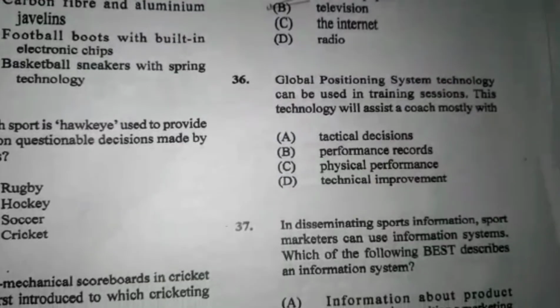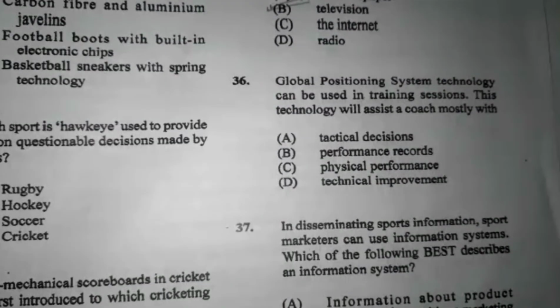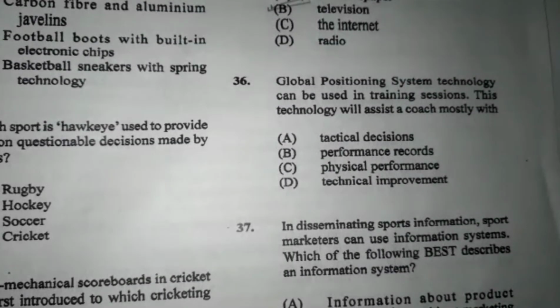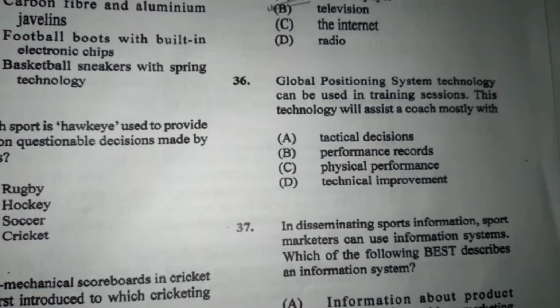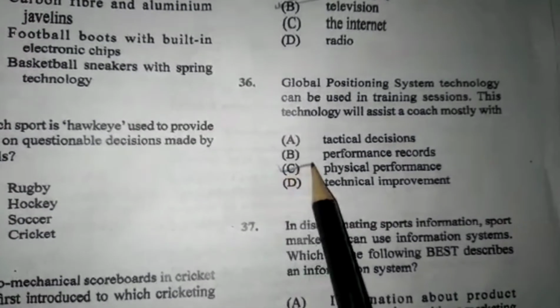36. Global positioning system technology can be used in training sessions. This technology will assist a coach mostly with, and the answer here is C.